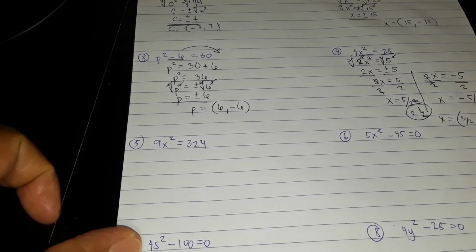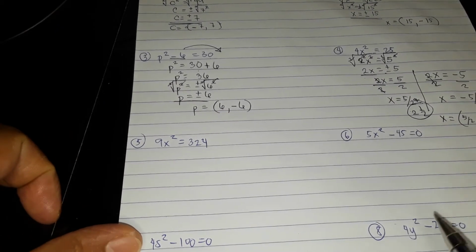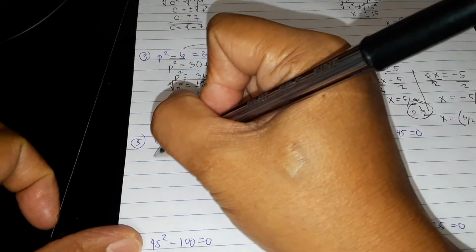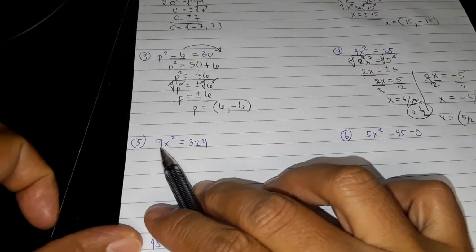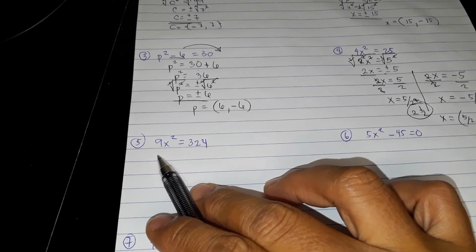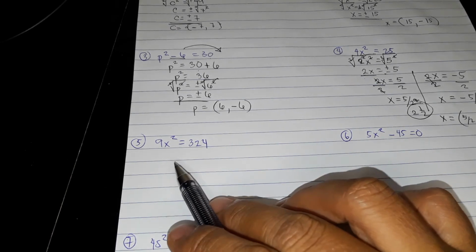So, sa number 5, the same lang sila. Pwede ring square, perfect square din ang 9. So, ano ang gagawin natin dito?